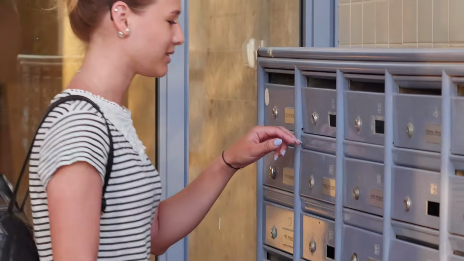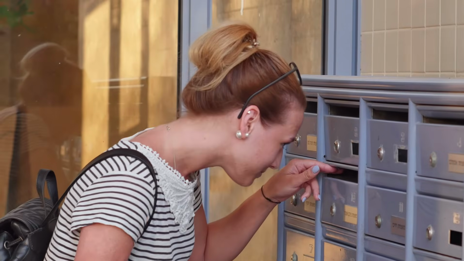And you automatically receive alerts on the status of your OPT case, which means that you no longer have to wait to receive a USCIS notice in the mail. And so with all these benefits, I'm excited to show you step by step how to apply for your OPT online using a free USCIS account.